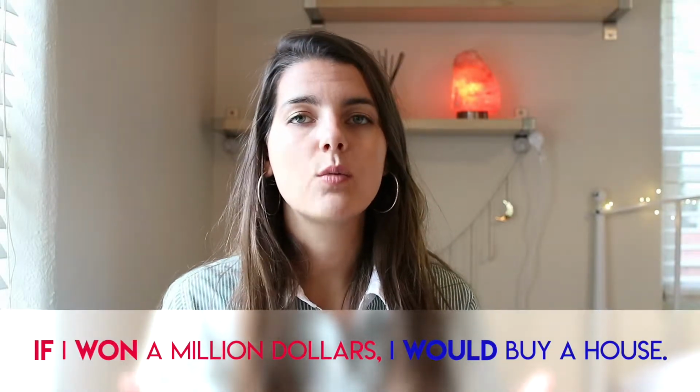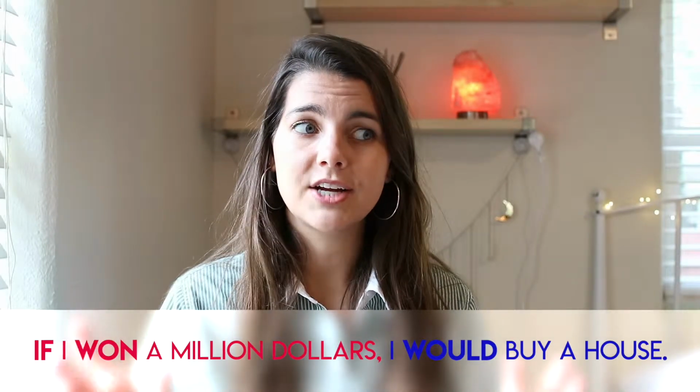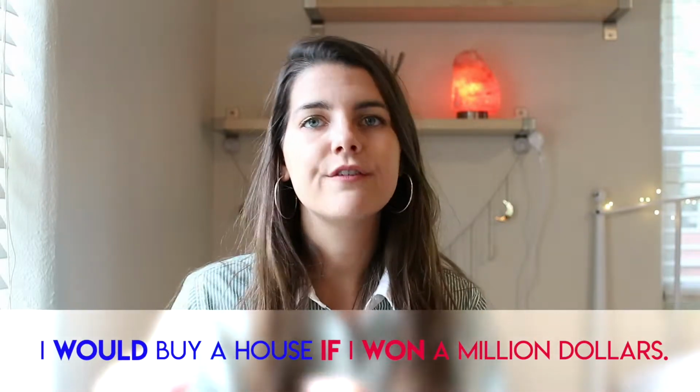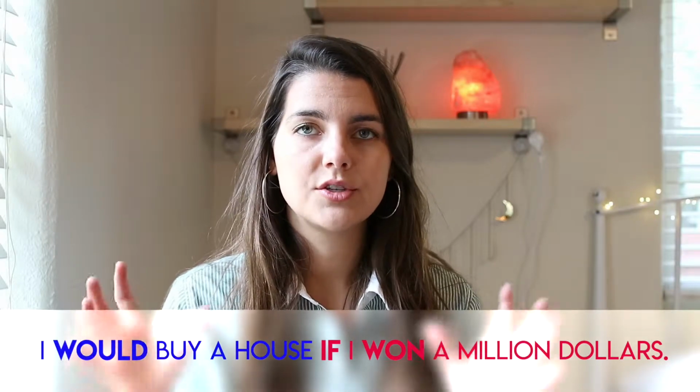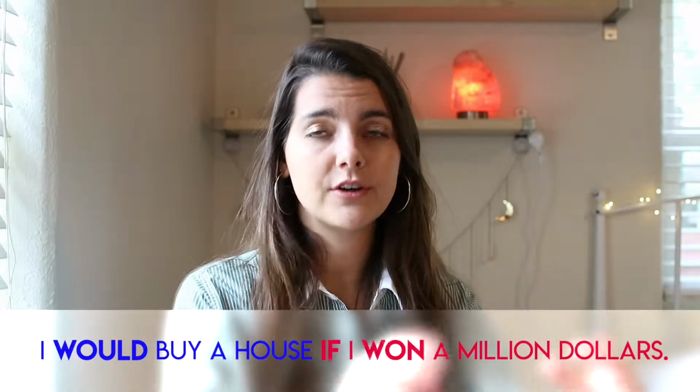Something important to keep in mind about this structure is that would doesn't always have to go at the end. For example, I just said, if I won $1 million, I would buy a house. Well, I could actually flip that. I could say, I would buy a house if I won $1 million. So you're just reversing the parts of the sentence. The would phrase actually goes first. So that can be a little bit confusing when you're speaking because it's a little bit harder to detect when people are using conditionals because they can use it in various parts of the sentence.